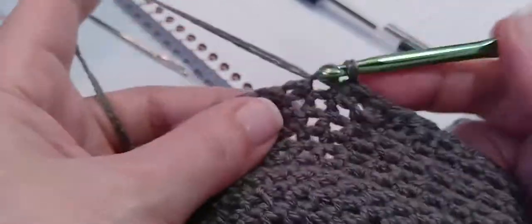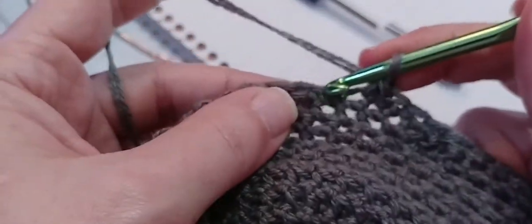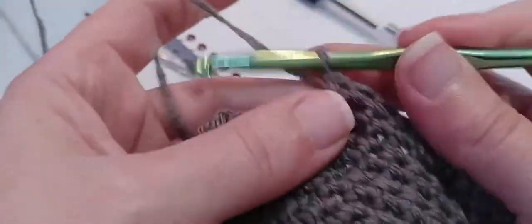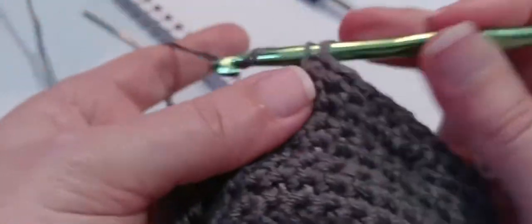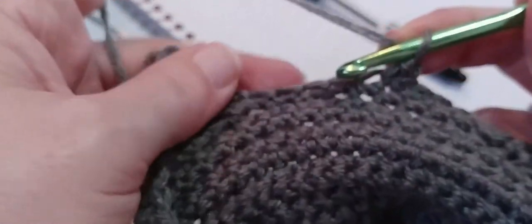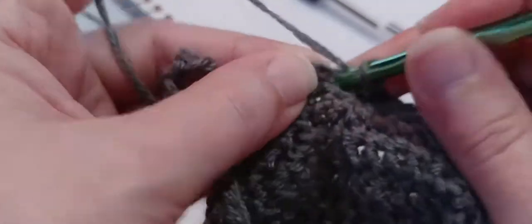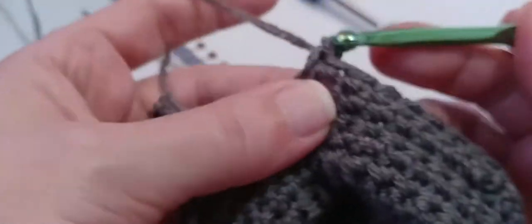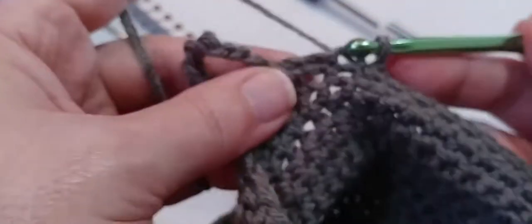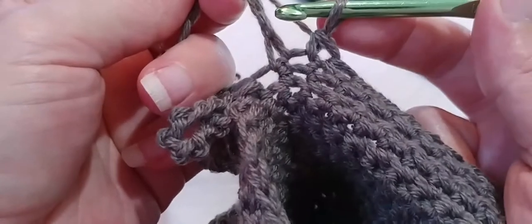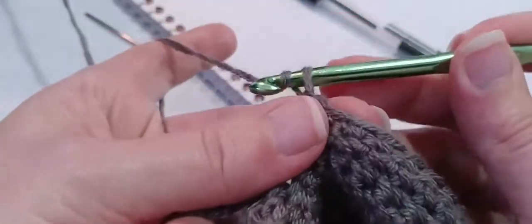Two, 3, 4, 5, 6, 7, 8, and 9. And it looks like you're skipping one, but we're not working into that one. Okay, chain 1.